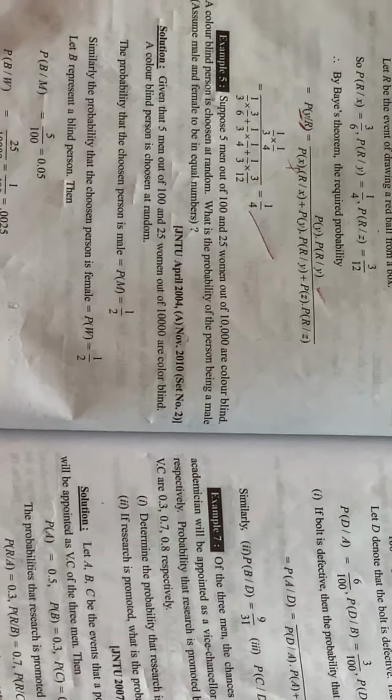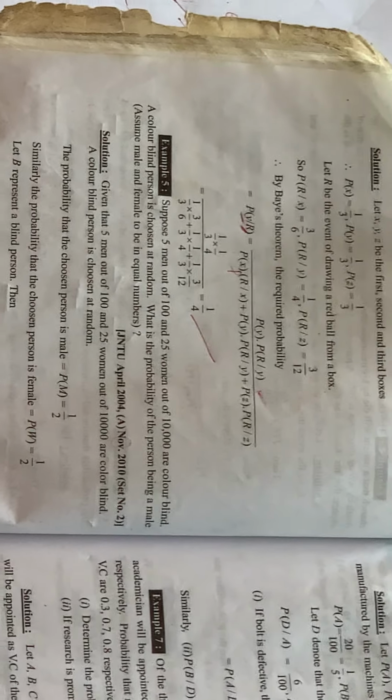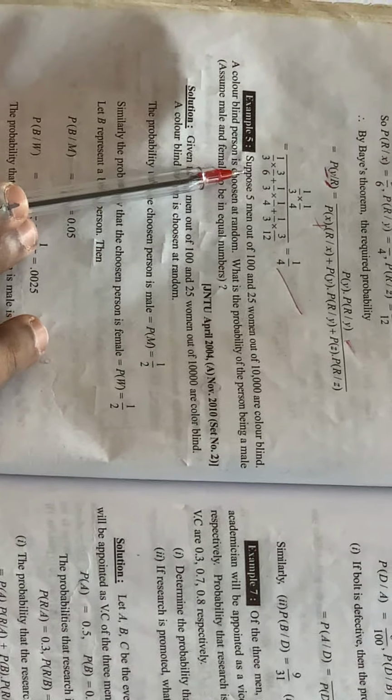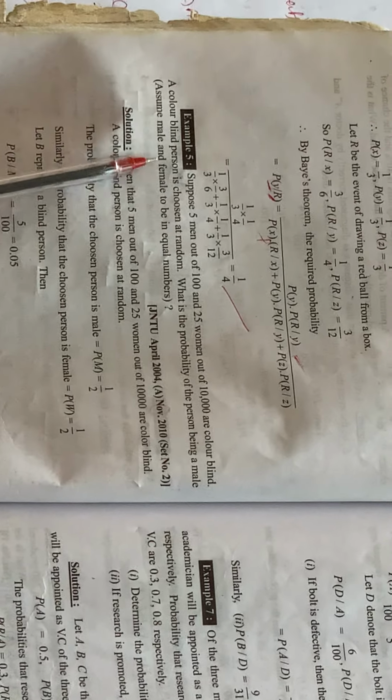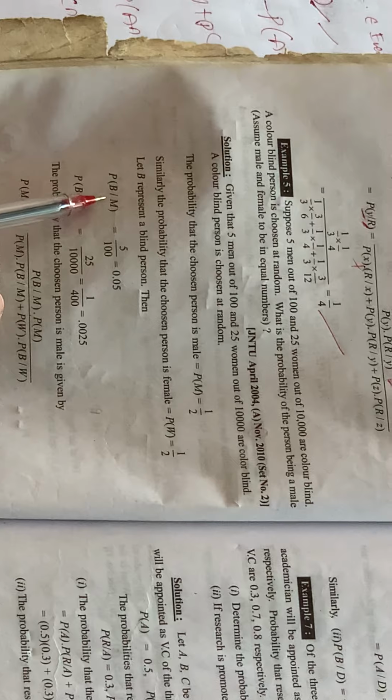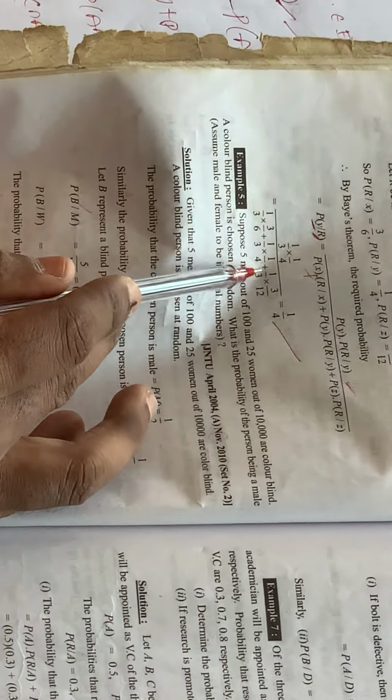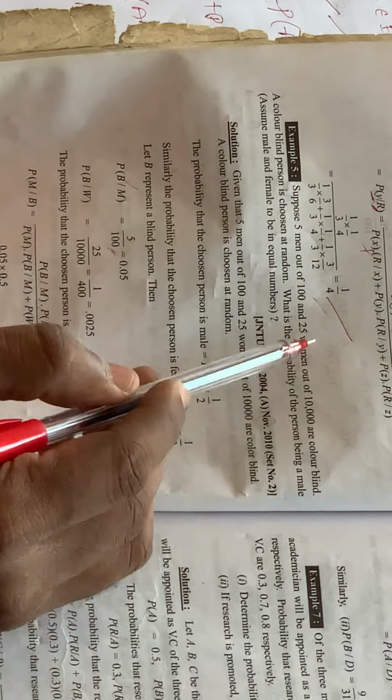Now, coming to the third problem. In the previous 2 problems, P of A and P of B values we needed to assume if not given, whereas in this problem P of A and P of B values are directly given, right? Here the case is, suppose 5 men out of 100 and 25 women out of 10,000 are color blind. Assume male and female are equal in number, directly given. That means P of M, male, is 1 by 2 and female, or women, 1 by 2. So P of B given M, the value is 5 out of 100. P of B given W is 25 out of 10,000. Then just substitute the values, we get 1, right?